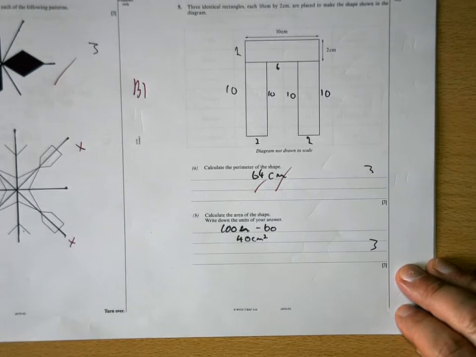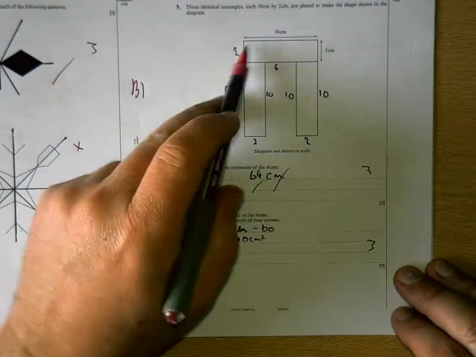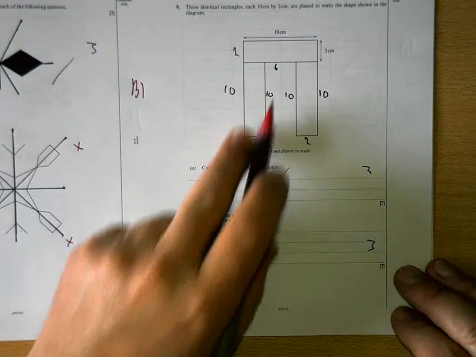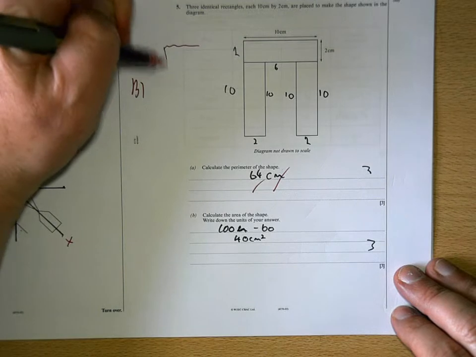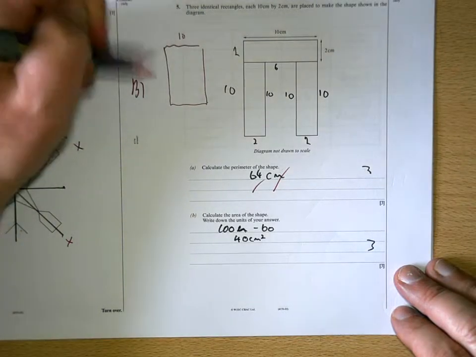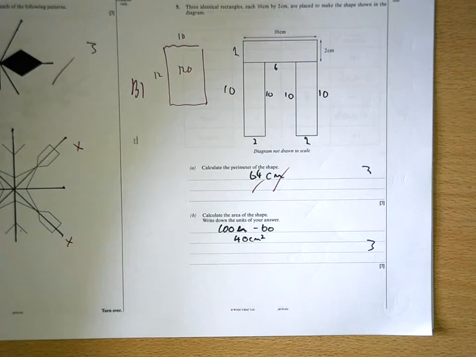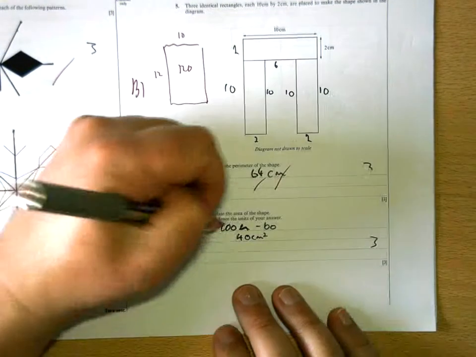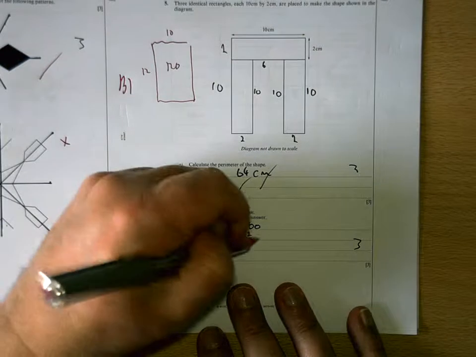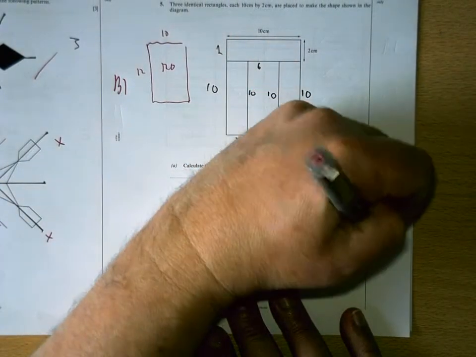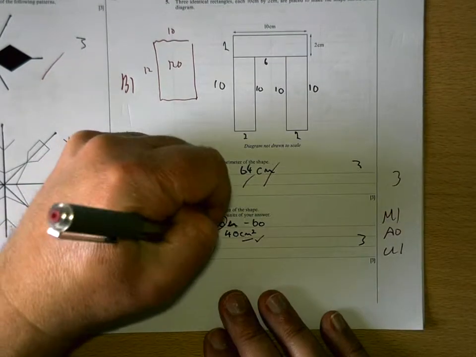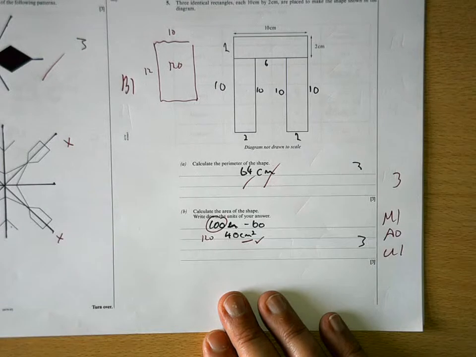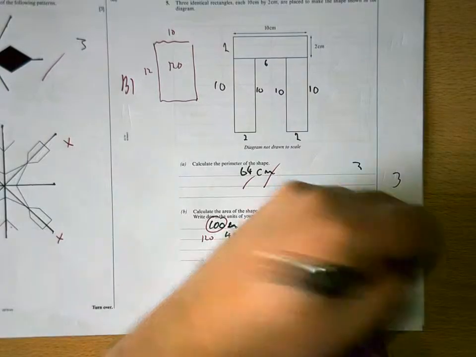So that's correct. Now here you have worked out it's not 100 times 60 because this side is 12. So what you're doing is 10 times 12 is 120. Take away 60. But the method is good, your units are good. So you just lose a mark. So that should be 120, the way that you've done it. Right. 6 for the page.